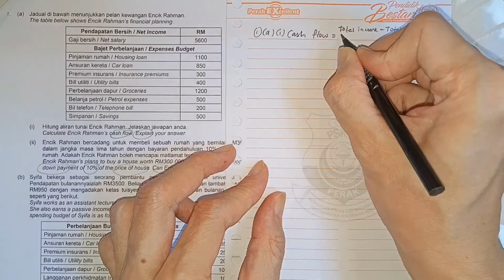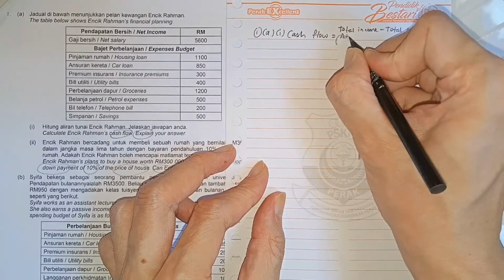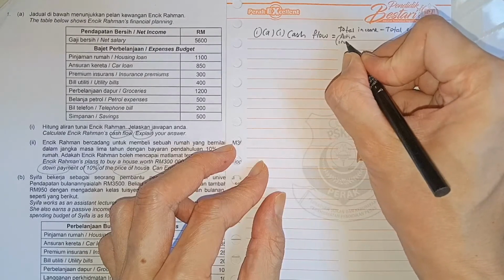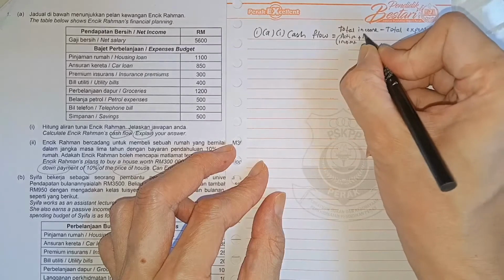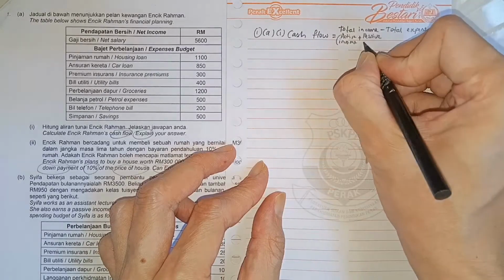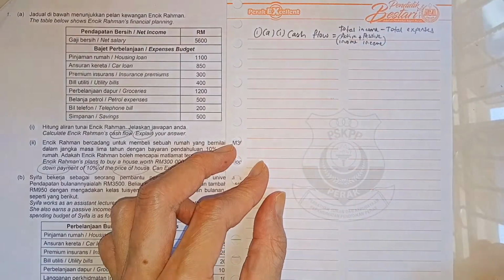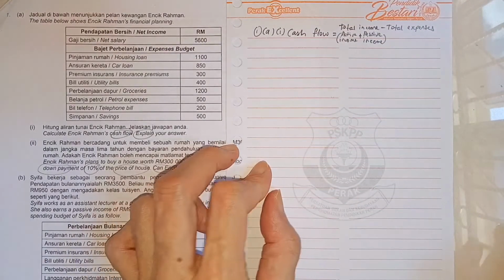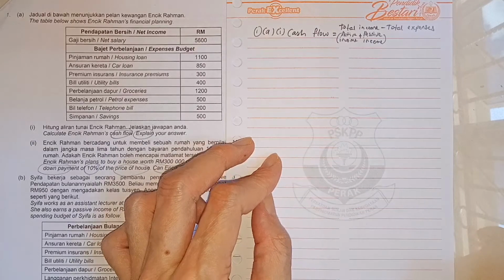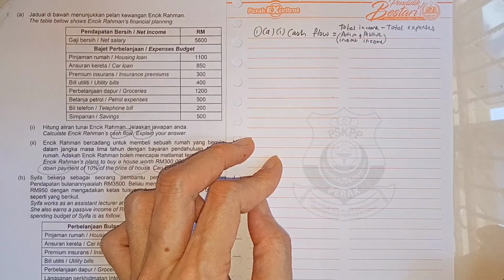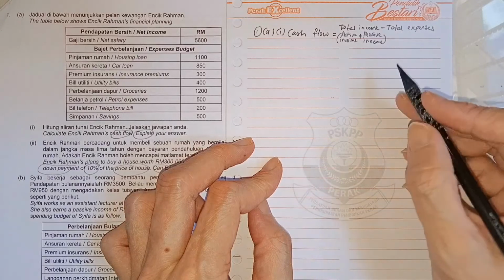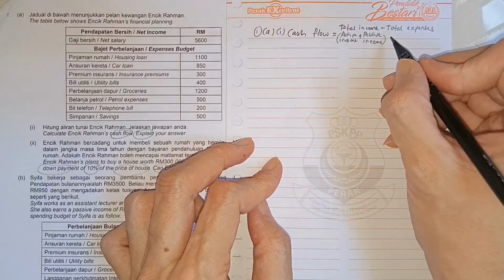Total income will be active income plus passive income. Active income will be your salary, your commission. Passive income will be the rent that you gain, or the shares or anything.